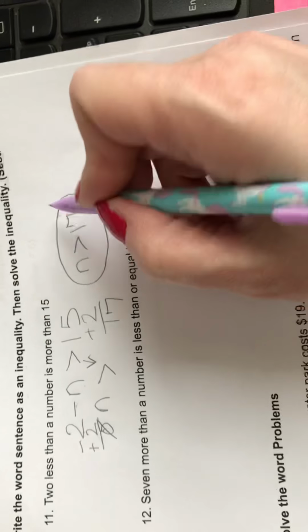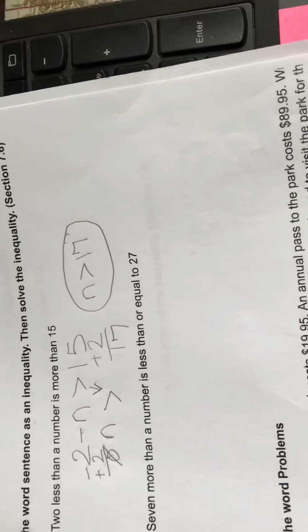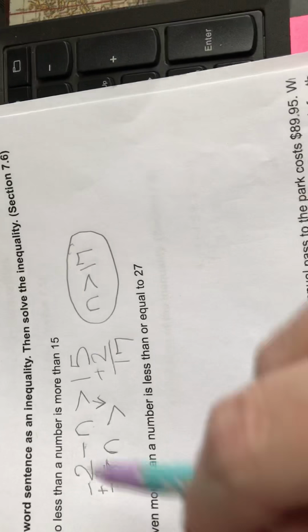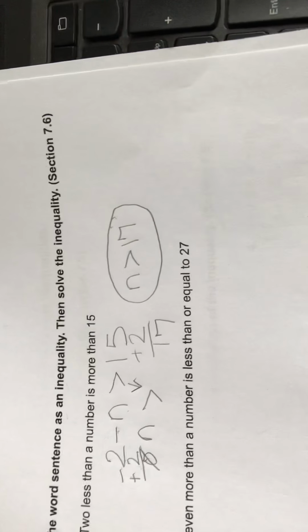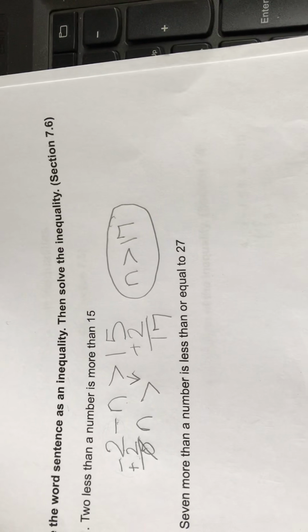I'm going to circle it to make sure that Miss Hewitt can find that because it may get lost in all of my awesomeness. Make sure you circle it so it doesn't get lost in your awesomeness.